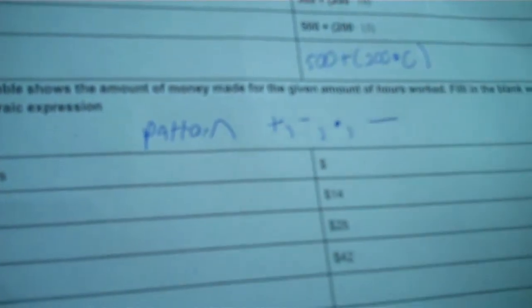So if they work 1 hour, they get paid $14. If they work 2 hours, they get paid $28. 3 hours, they get paid $42. So H hours, what would I write there? Well, here's what we have to do to figure it out. We need to develop a pattern, a pattern involving either plus, minus, times, or division. Okay, one of those 4.